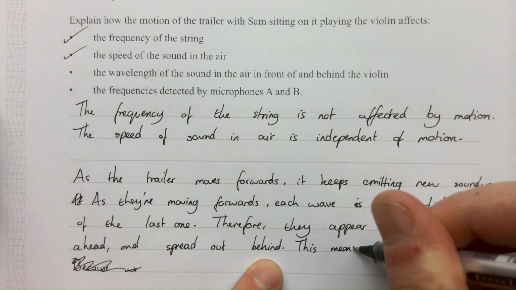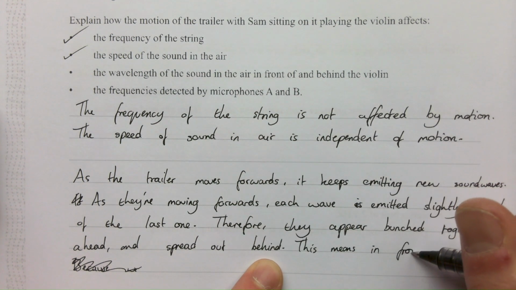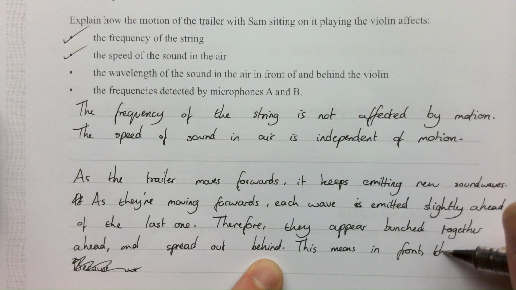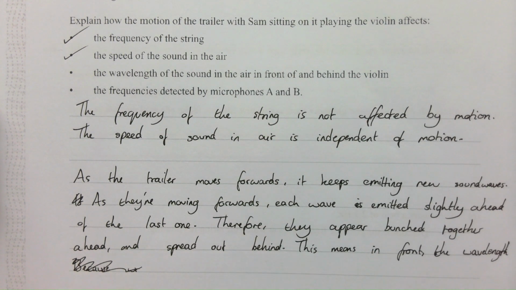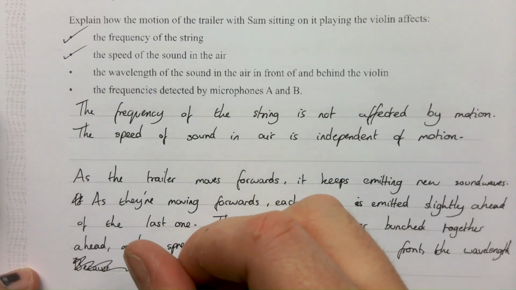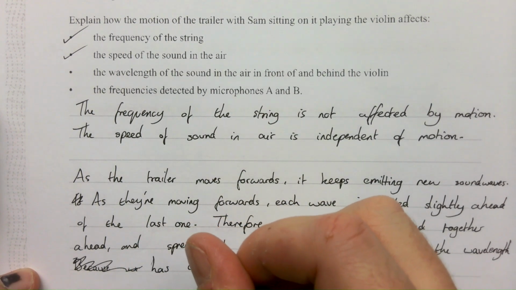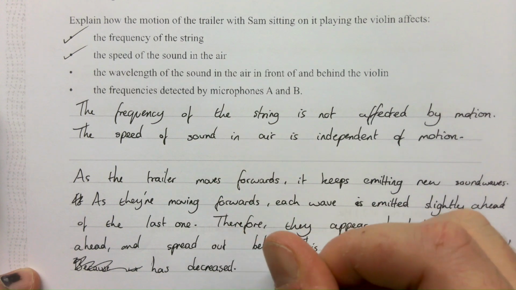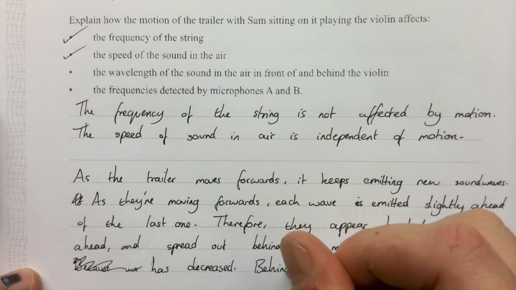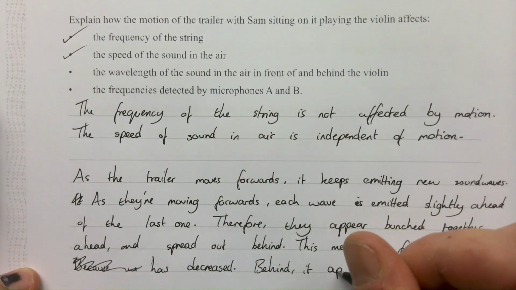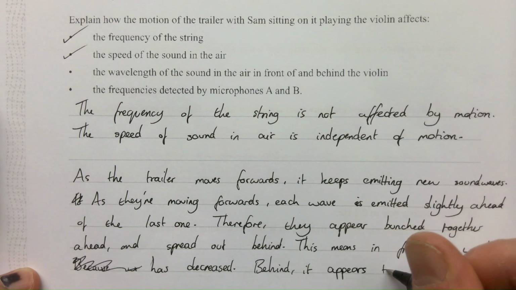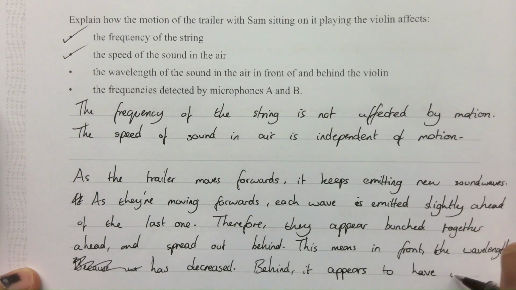This means in front, the wavelength has decreased. Behind, it appears to have increased.